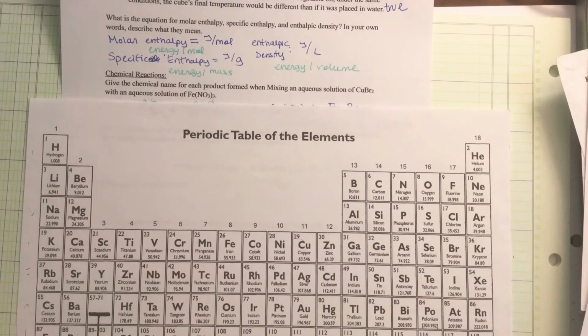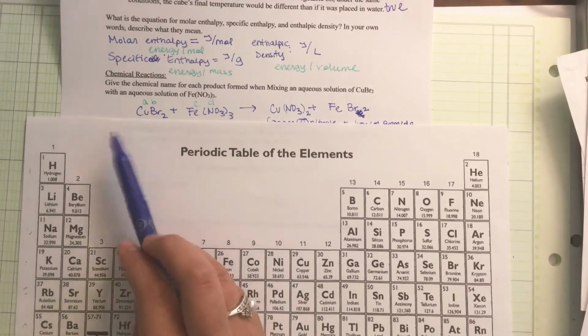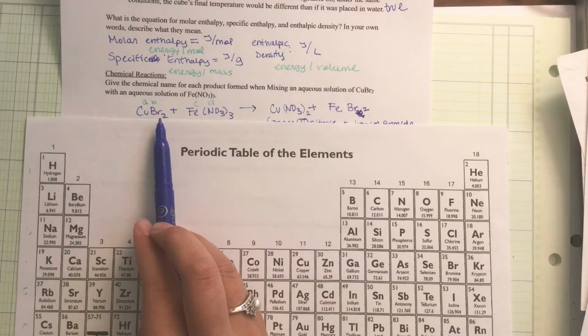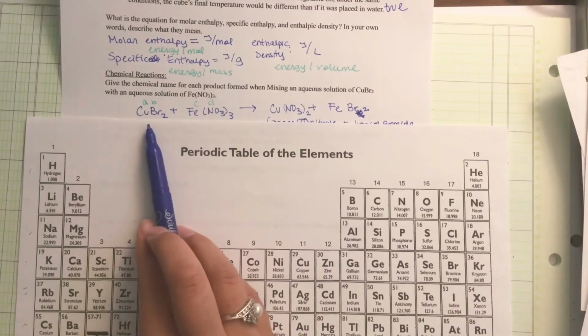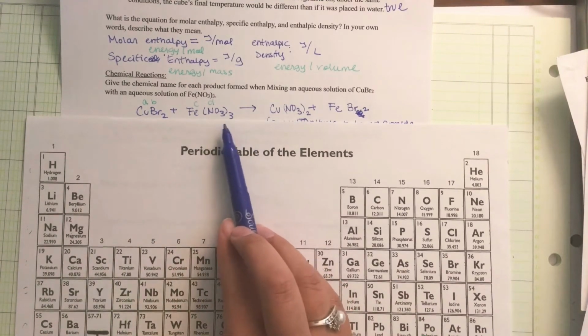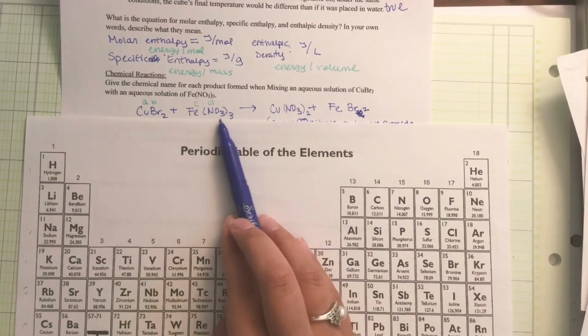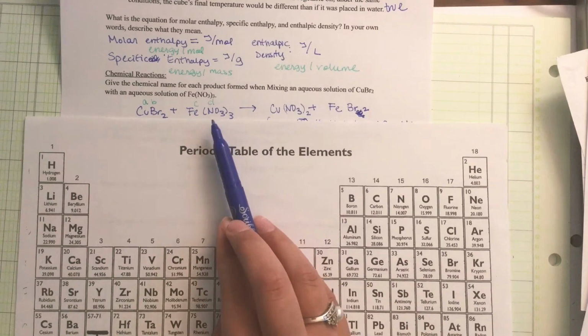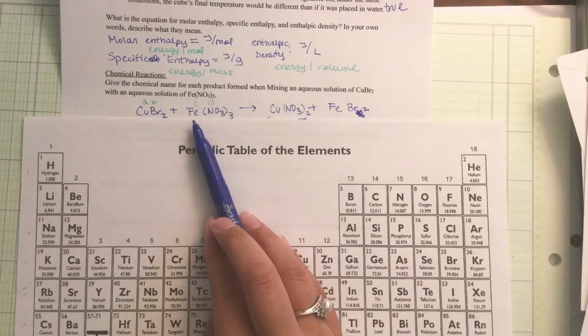So if we see this, we can say then that from this charge, from here, we know that copper has a +2 charge because bromine normally has -1. So because of that, we need a +2 to sort of balance out this. Over here, we don't know what charge iron has, but we know nitrate normally has a -1 charge. So because we have 3 of these, this must mean that this is a +3 charge.